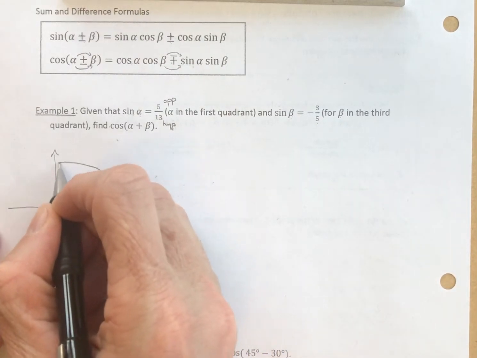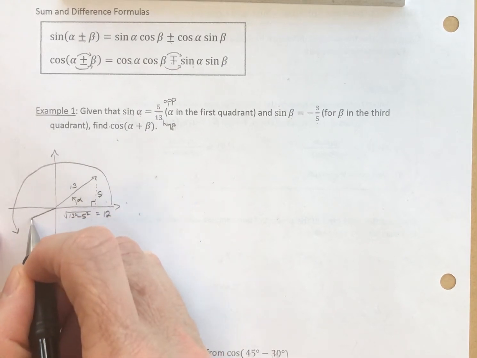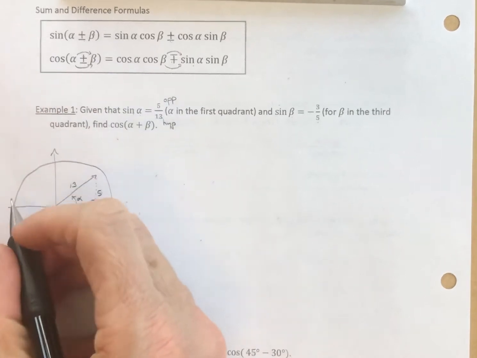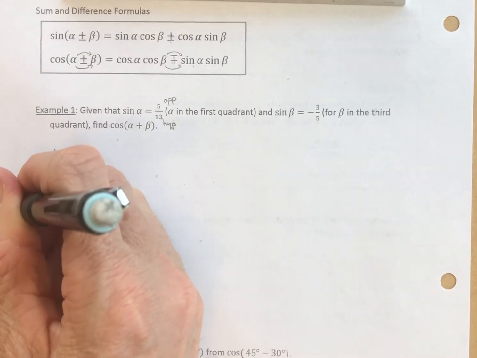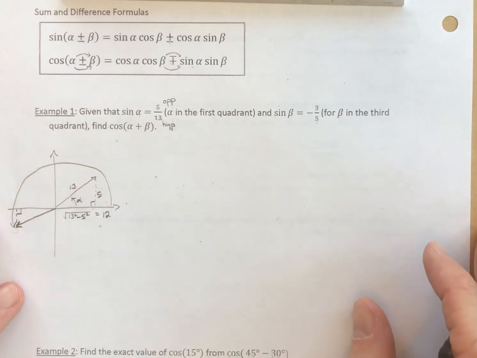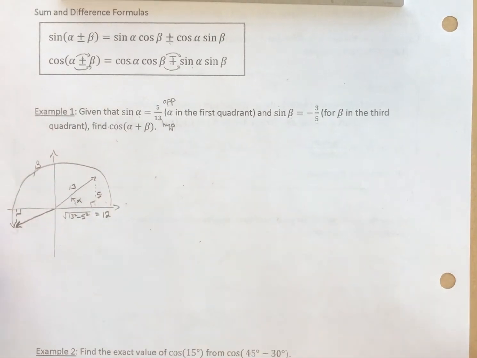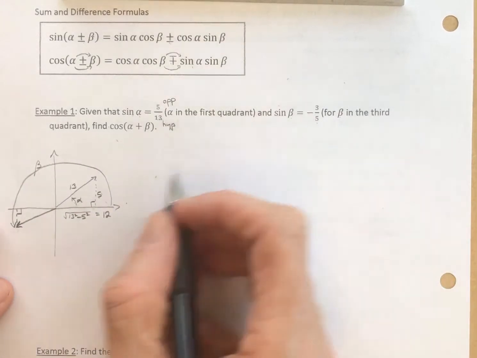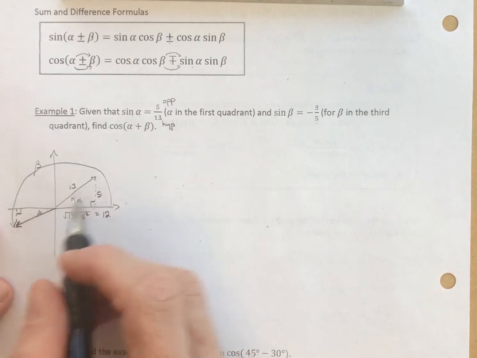Okay, I'm going to go around to quadrant number 3. I don't need to be too fancy. I just need to have another vector coming into quadrant number 3. And there it is. I'll draw my right triangle to the x-axis. Okay, and so beta goes all the way around to here. However, we also know that when we do the sines, that this is beta here as well. Beta is this angle right here.